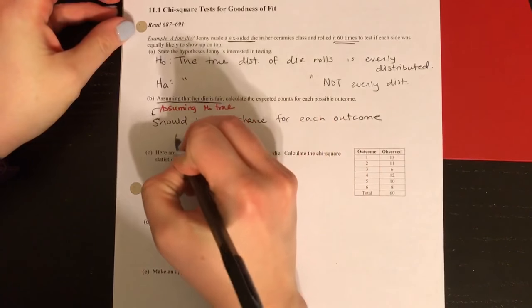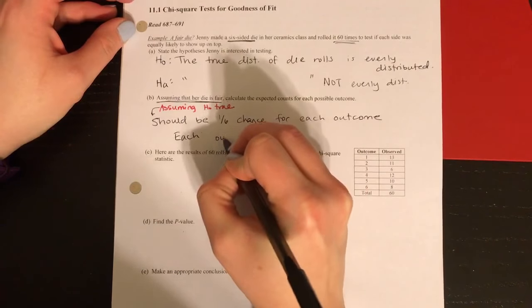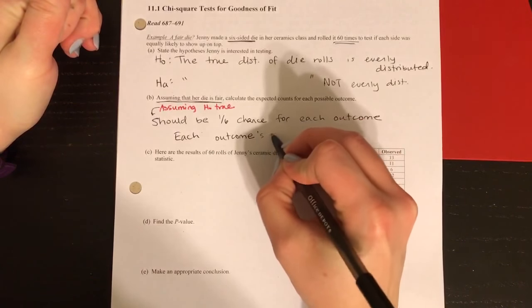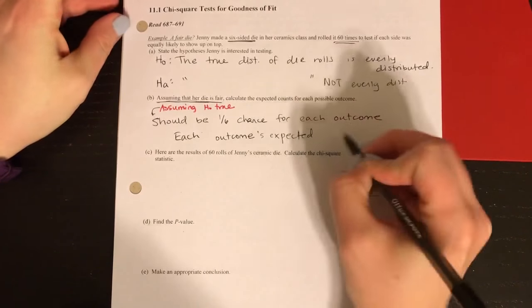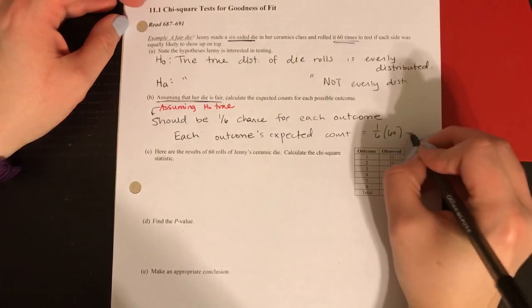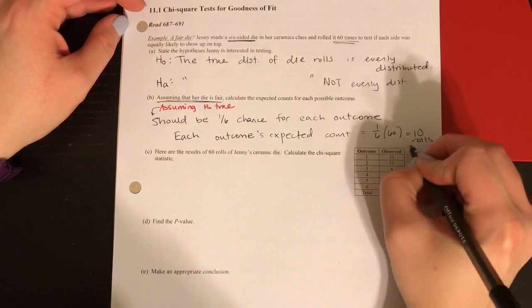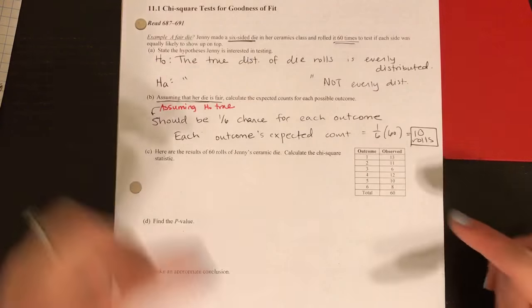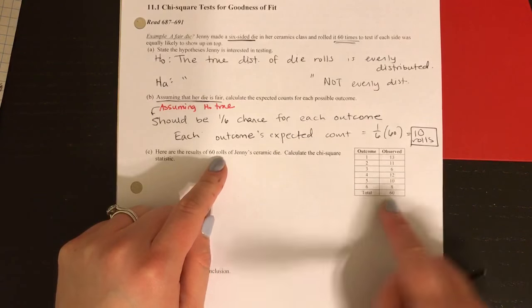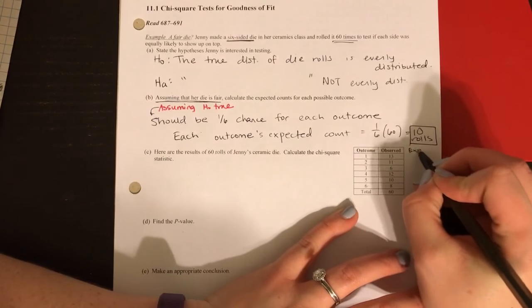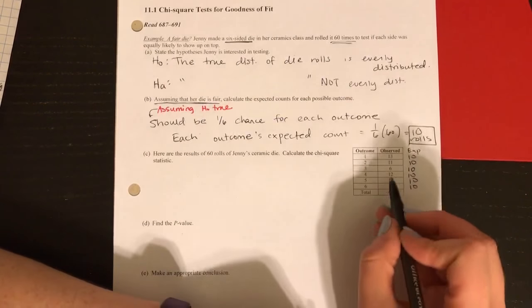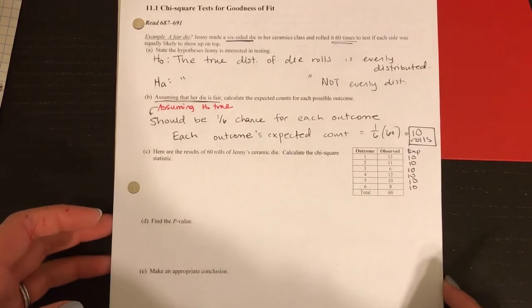So each outcome, that means rolling a 1, rolling a 2, and so on, each outcome's expected count is going to be 1/6 of 60, which hopefully y'all can do that math. That's 10 rolls. Now, if you look down here, here are the results from the actual 60 rolls. You'll notice it didn't work out perfectly. We were expecting 10 for each roll, and there are some where we had more than 10, and some where we had less than 10.